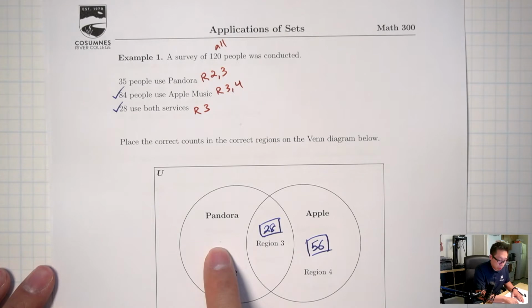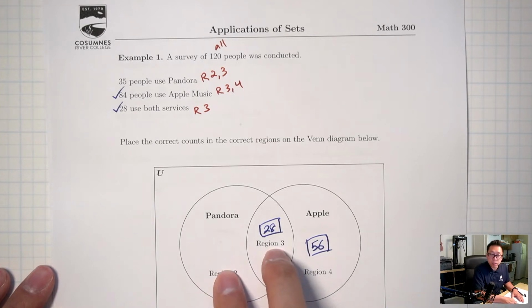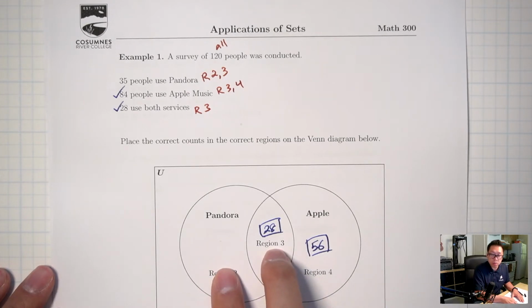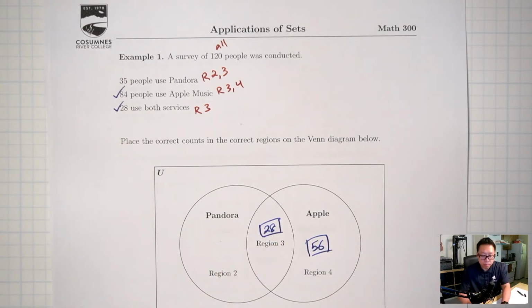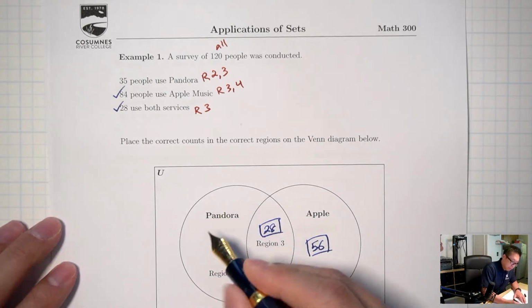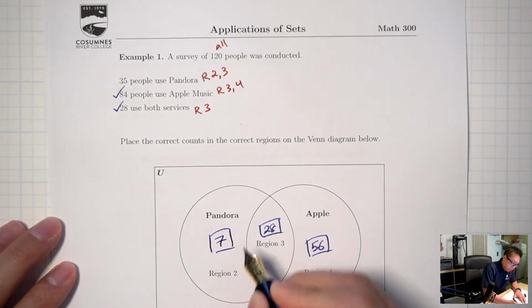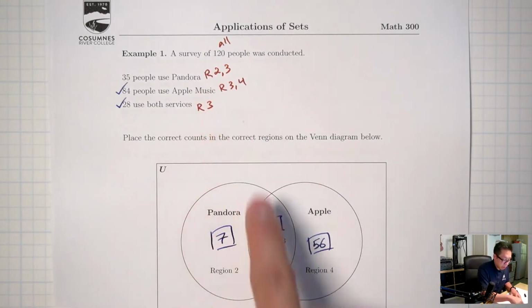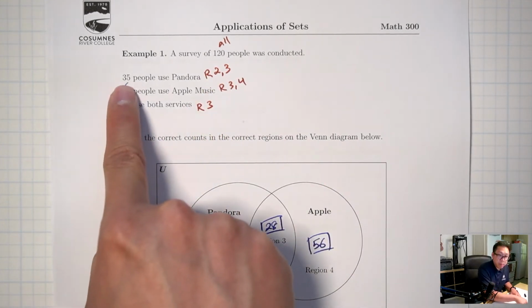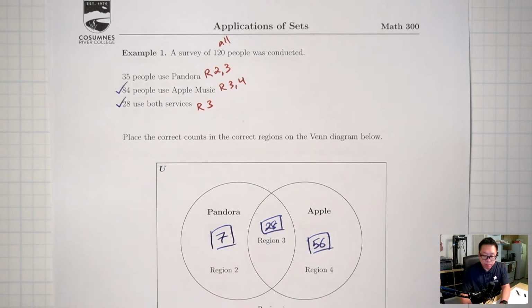What's the missing number here so that I get the total to be 35? What you can do is just take 35 and subtract the 28, and I get 7. You can double check. Make sure that regions 2 and 3 together add up to 35. So 7 plus 28 is 35. So we're good.